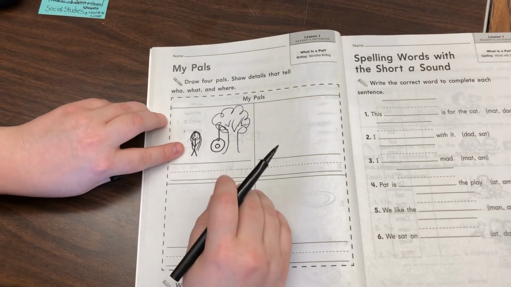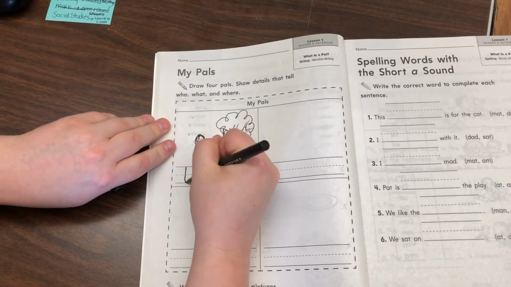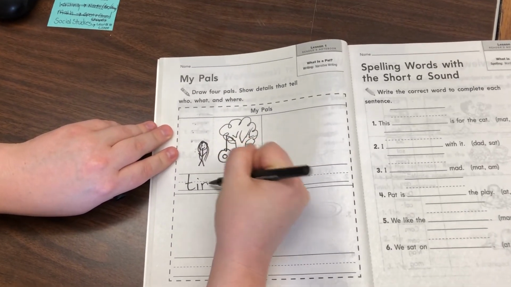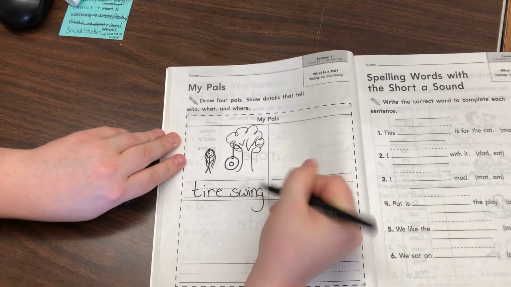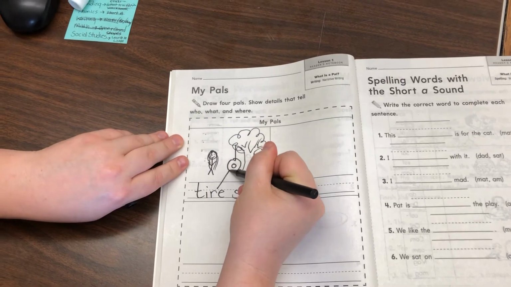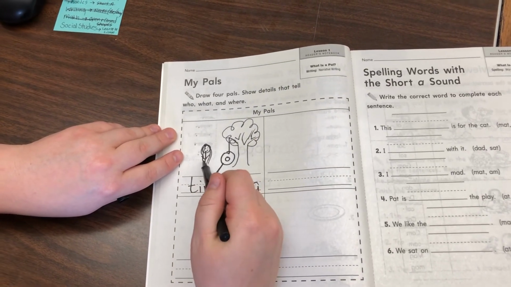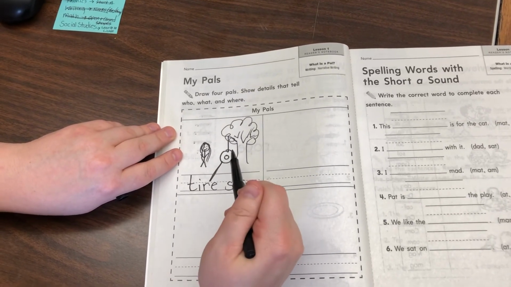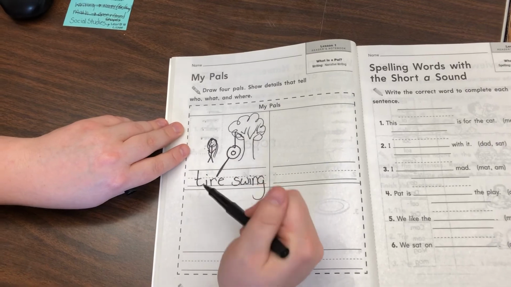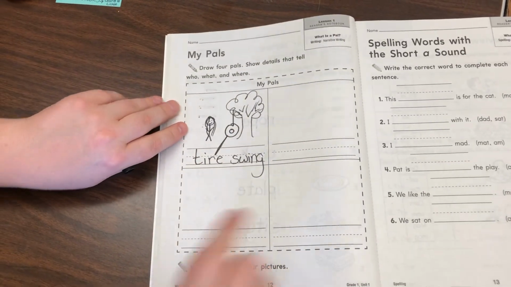So I am going to label my tire swing. So I'll write tire swing and point to the tire swing. So I have my pal. I have a picture of where my pal is, and I labeled something in the picture. So you're going to do that for each of these boxes.